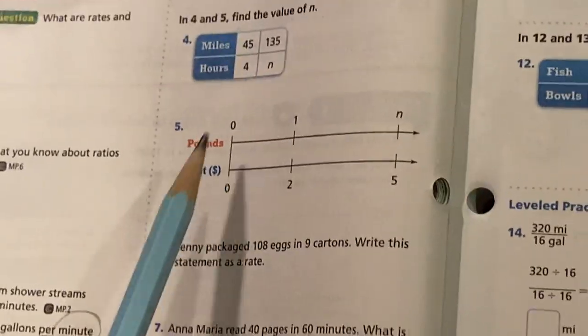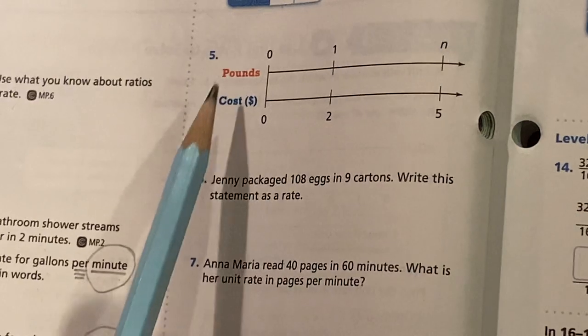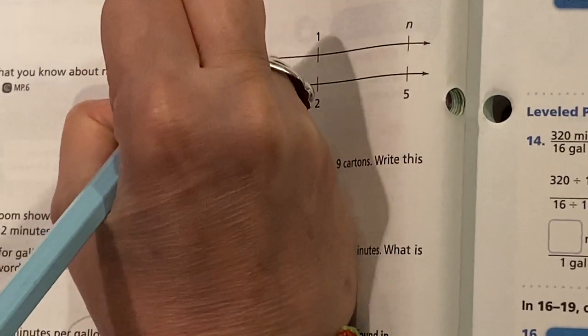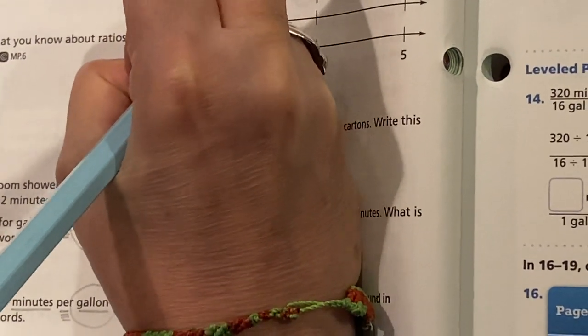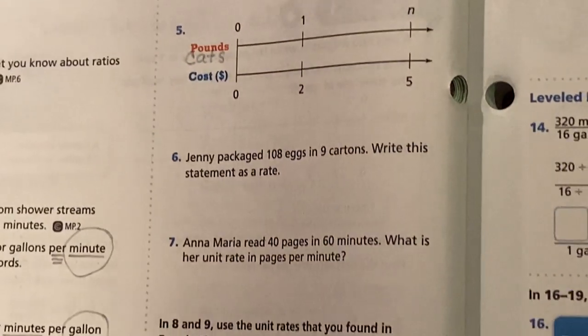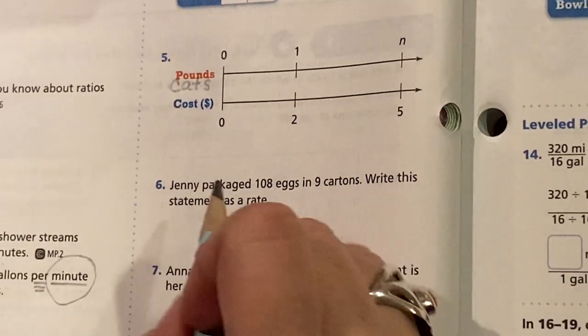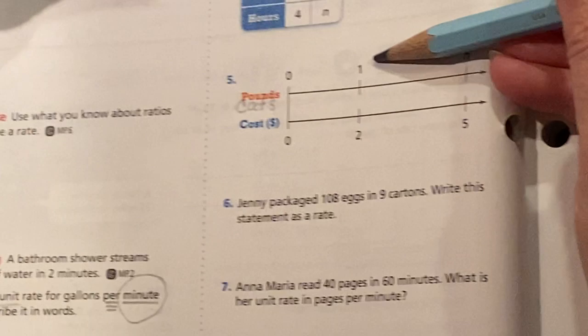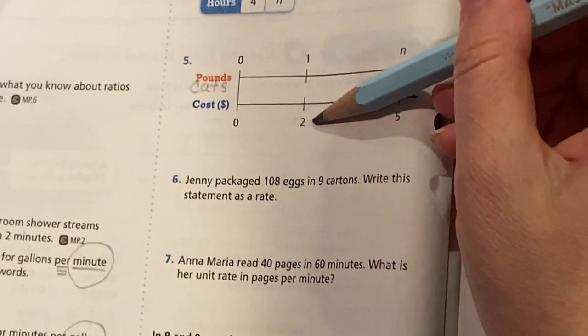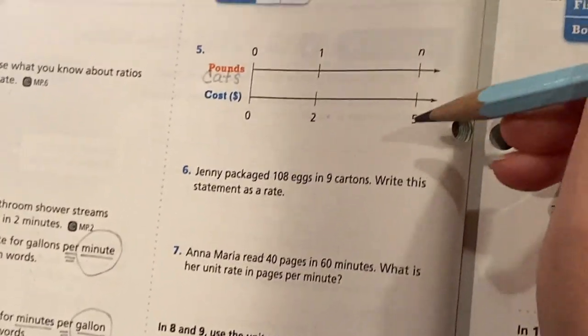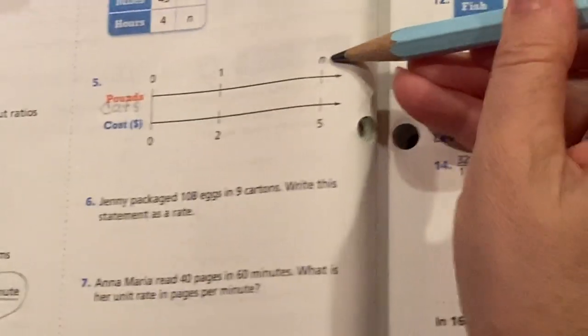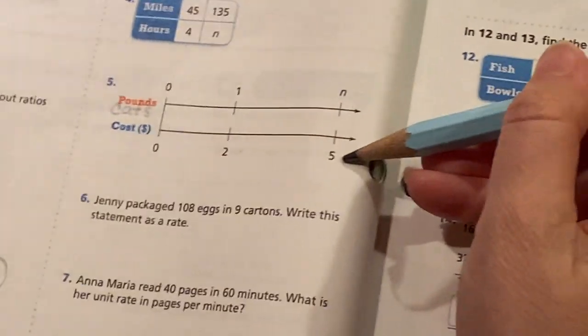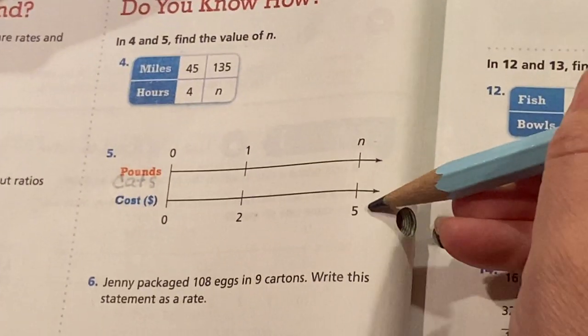We don't know what it's pounds of. It doesn't tell us. You can just imagine your own thing. How about pounds of cats? Okay, so what we see here is that 1 pound of cats costs $2. How many pounds of cats can you get for $5? Think about that one.